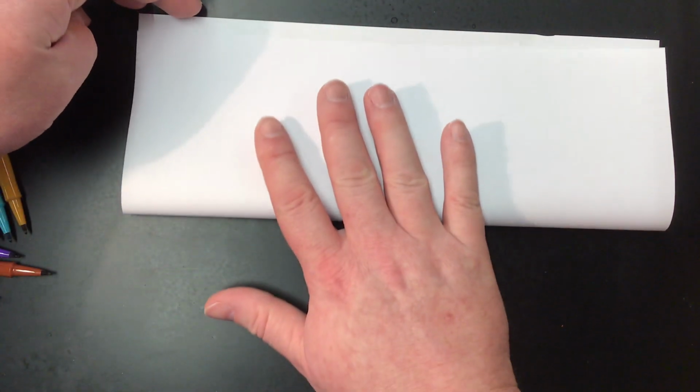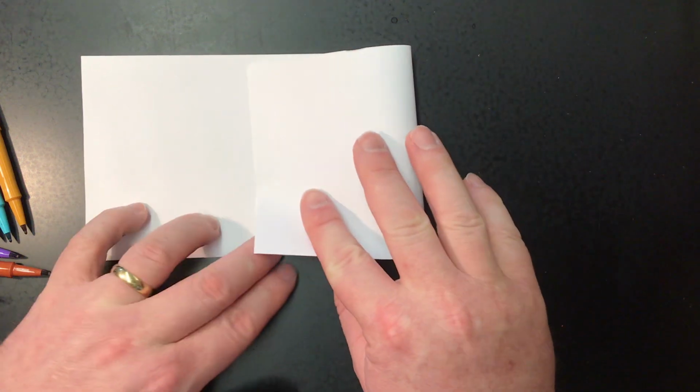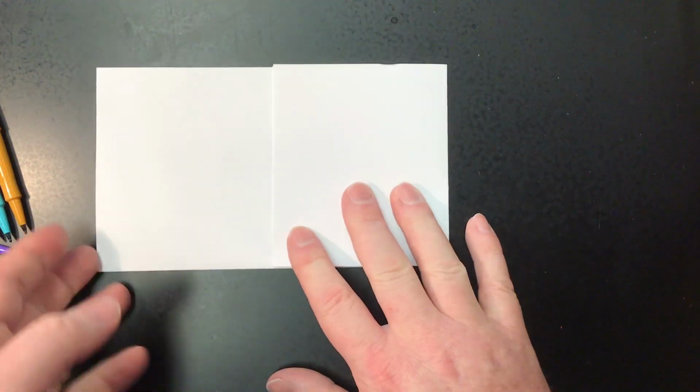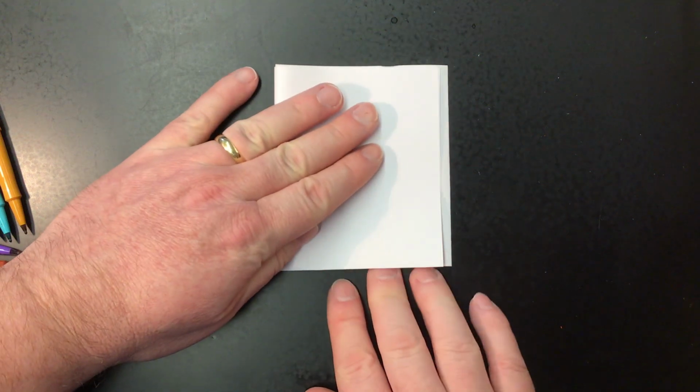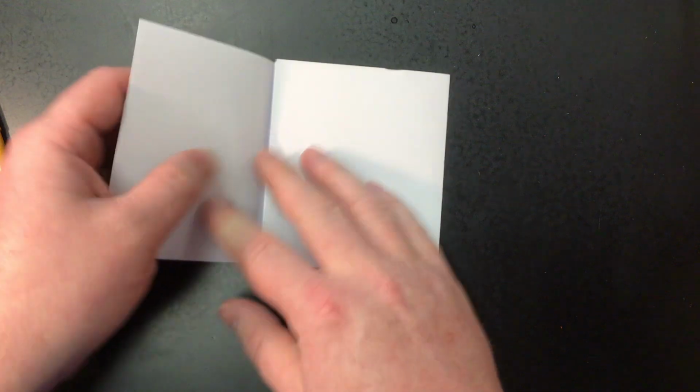First, let's organize our paper. I'm going to fold it in half long ways with a hot dog fold like that. And then I'm going to fold it into thirds the other way. So let's fold that over. And those should be about equal. And then we'll fold this side over the top and then unfold it. Now our paper is divided up into 6 boxes to help keep us organized.